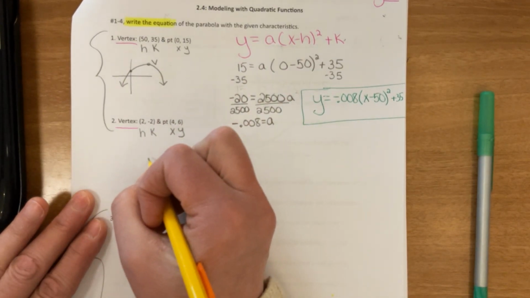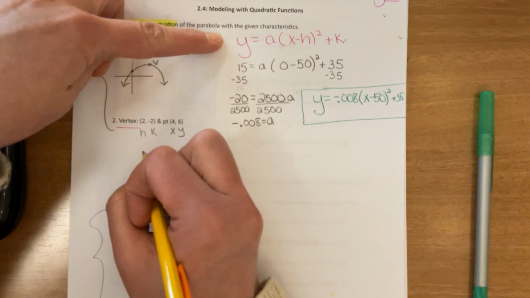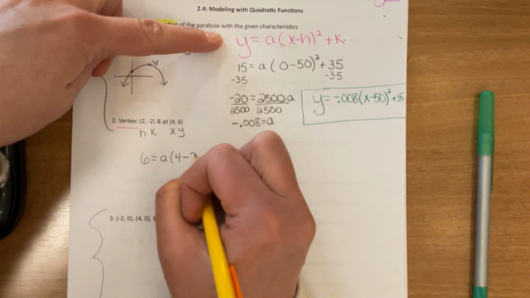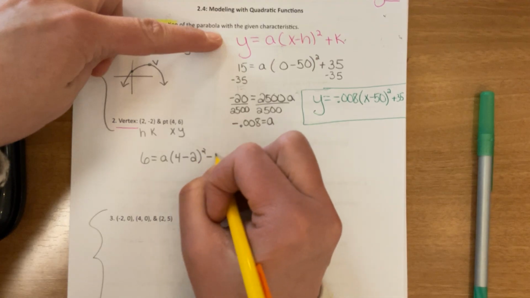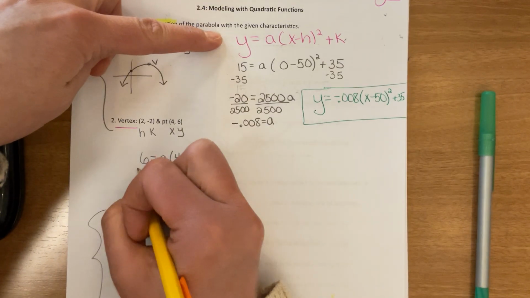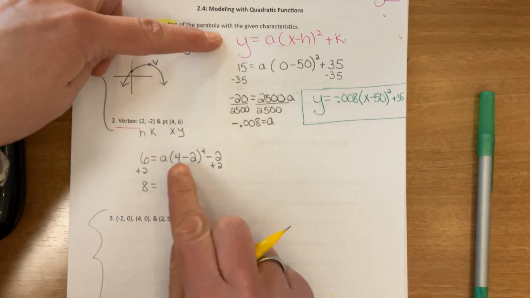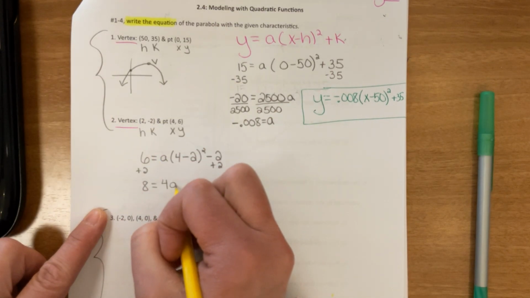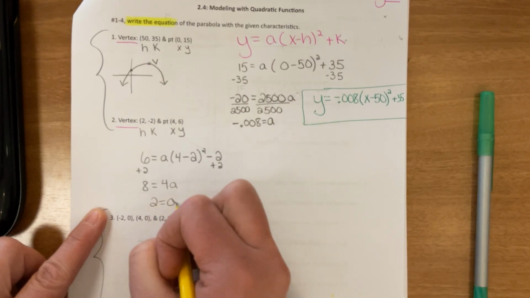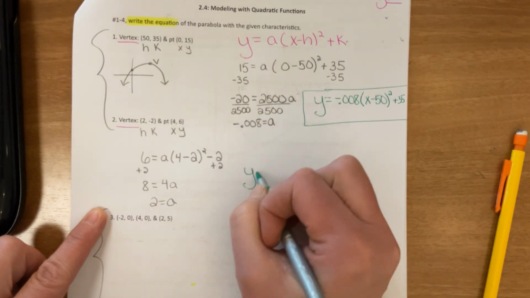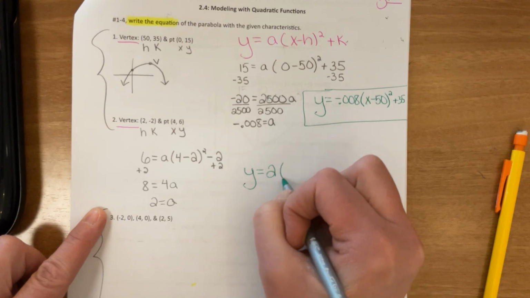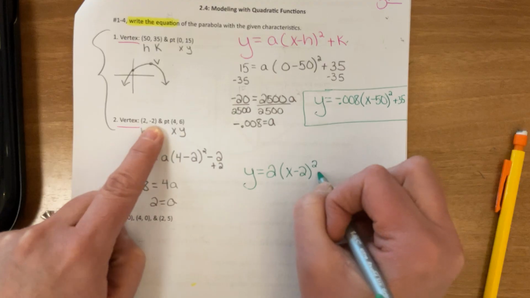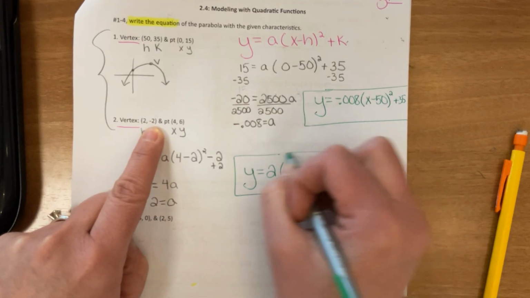All right, so I'm going to go ahead and plug my values into the formula up here. So I have Y, then I'm going to do X minus my H squared, and then my K. So then I'm going to move my 2 over, then work this out. So 2 squared is 4, so then this is 4A, so then A is just 2. Then I take my A value and plug in my vertex. So X minus 2 squared minus 2, and that's my final answer.